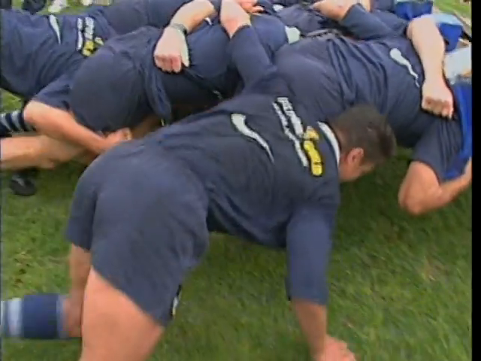Give it on! Walk it up! Good work, good work. Bring it up.